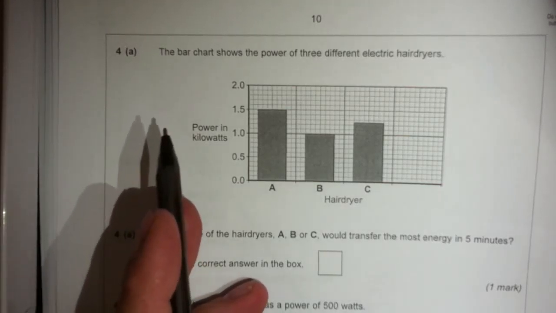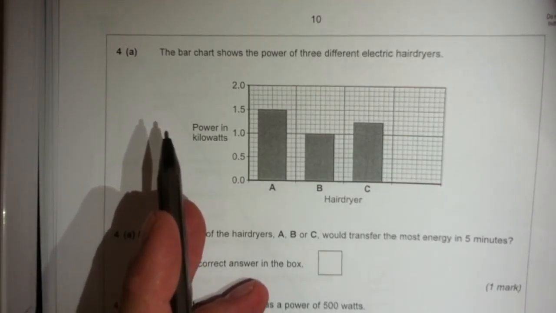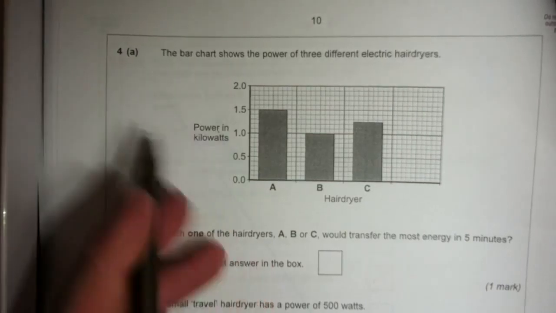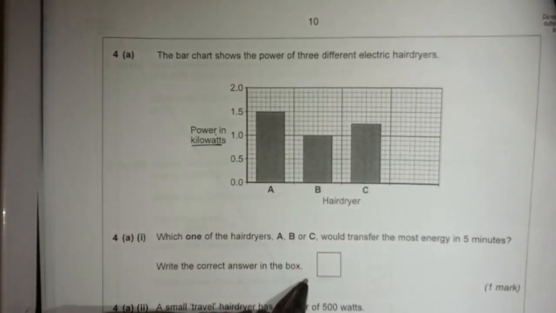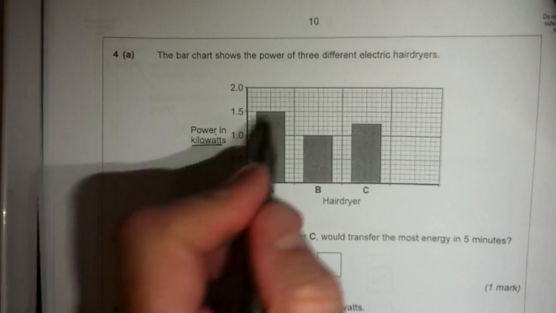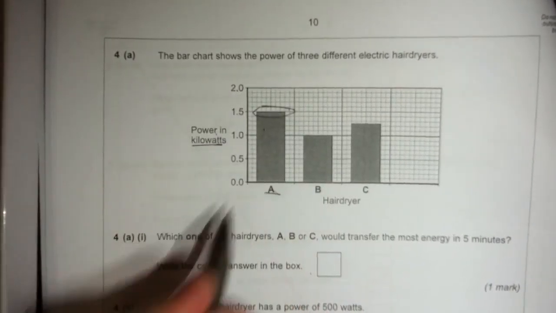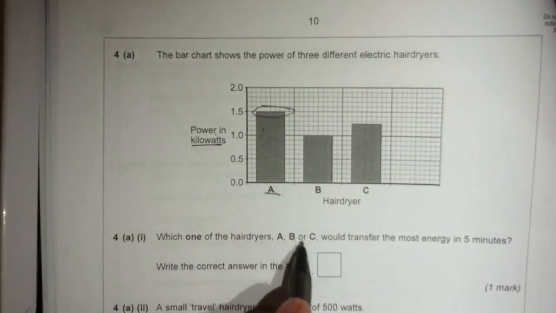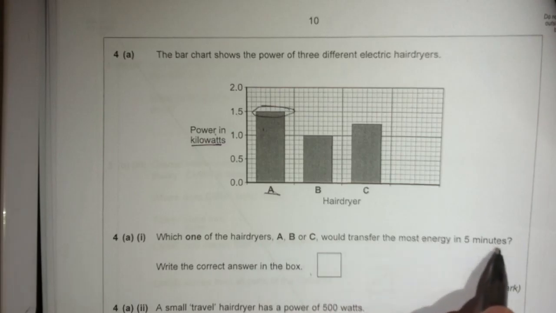Question 4a, the bar chart shows the power of 3 different electric hair dryers. So power is in kilowatts, that's key to note. And which one is the most powerful? The most powerful one here would be A. Which one of the hair dryers, A, B or C, would transfer the most energy in 5 minutes?